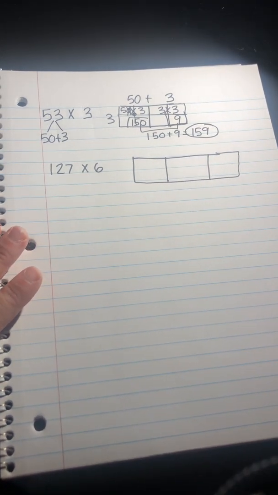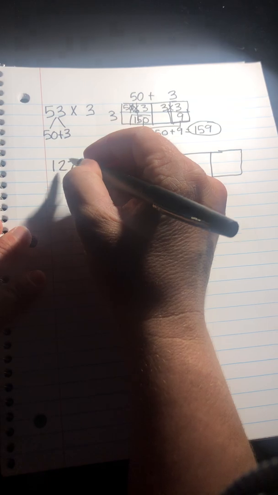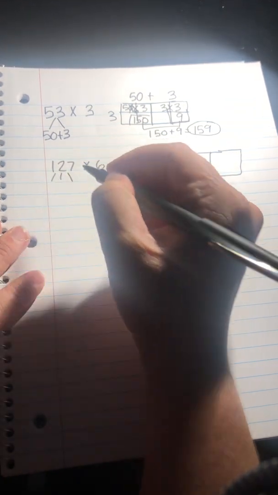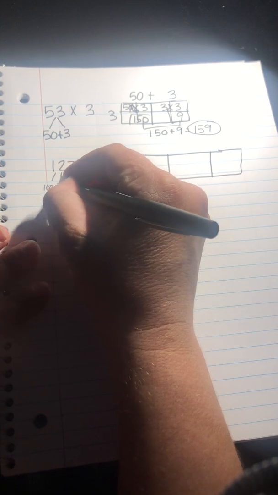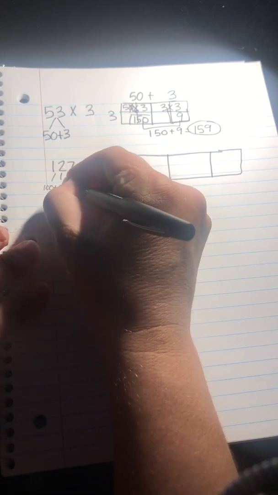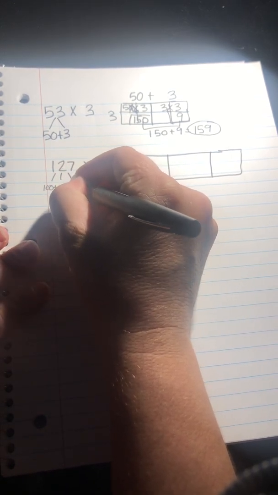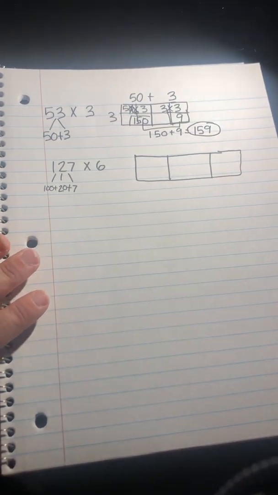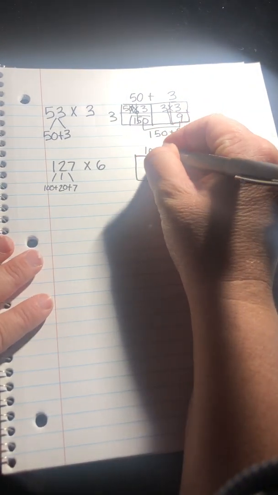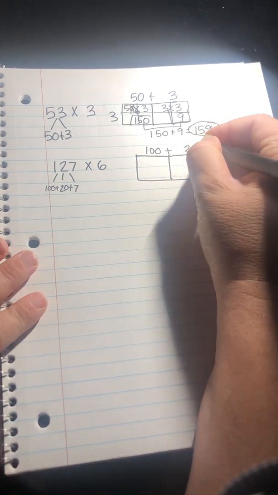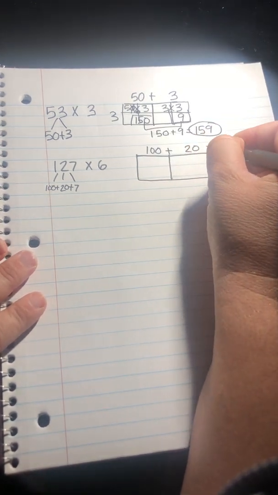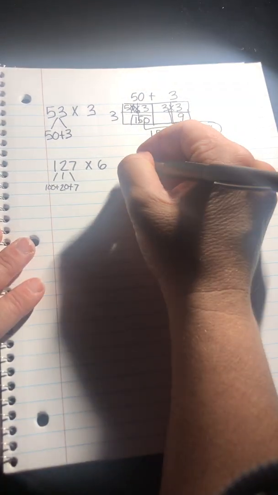Okay? So I'm going to break up my 127 into what? 100 plus 20 plus 7. So I'm going to put my 100 plus 20 plus 7 and then put my 6 on the side.